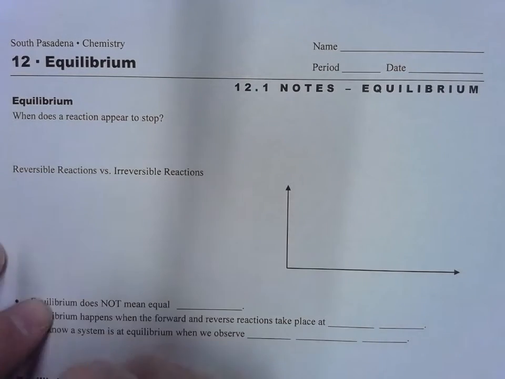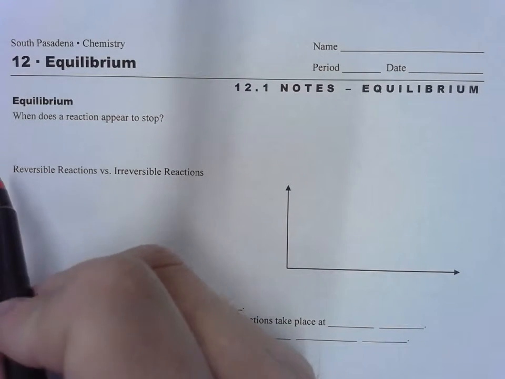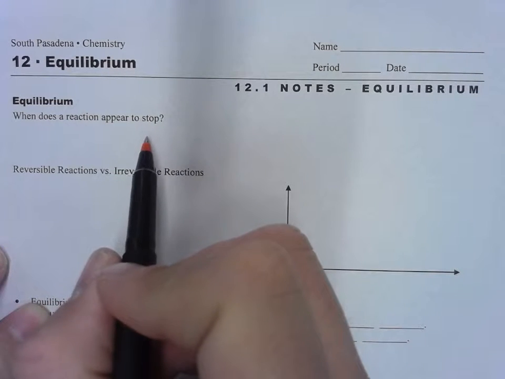Okay, this is notes 12.1, and it asks, when does a reaction appear to stop?